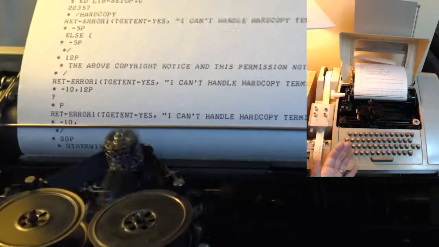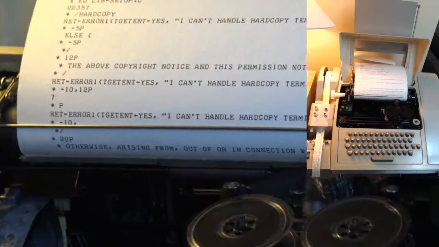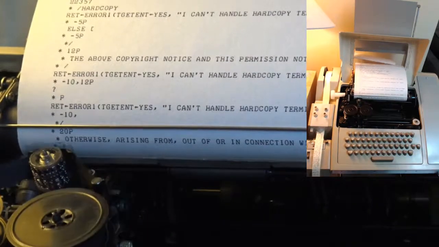Oh, this is just like printing line 20. This is the wrong thing. Okay. I want to print like the next line 20. So, find this line again.